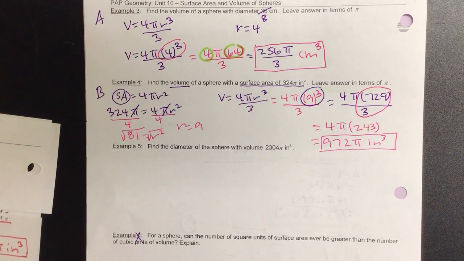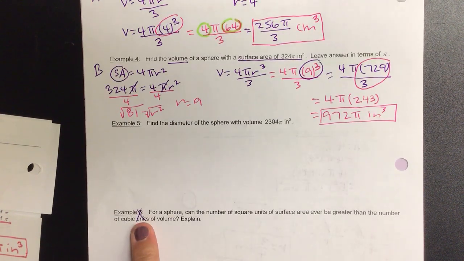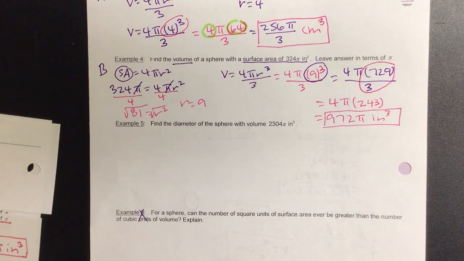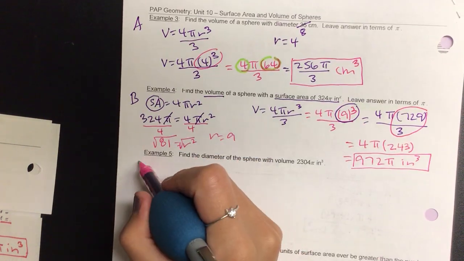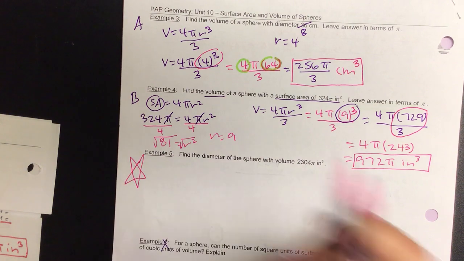All right. We're not going to do number 6. So if your work spills over, by all means use the space on 6. Put a big star on example number 5. Whatever that means.